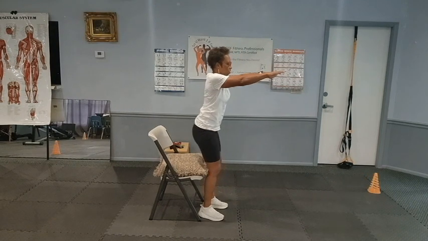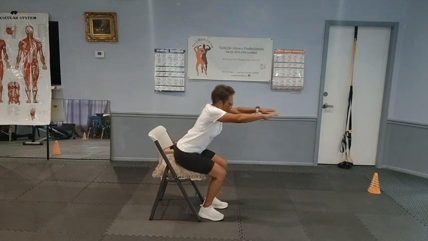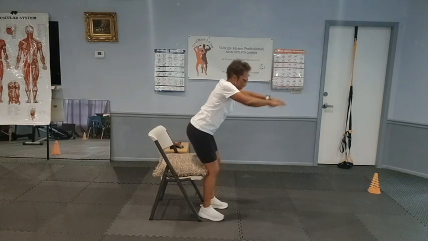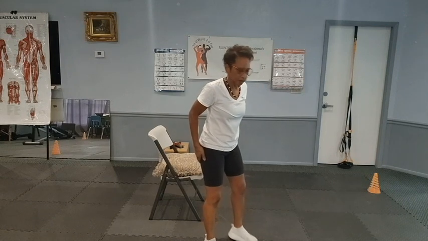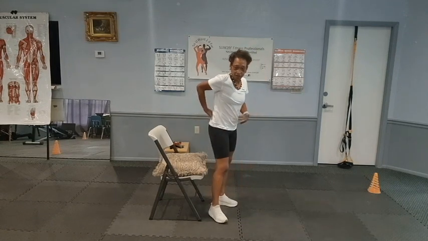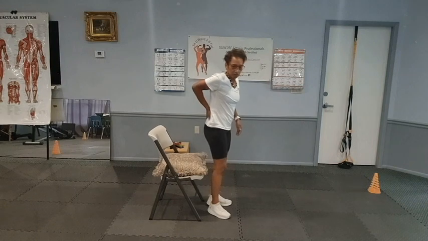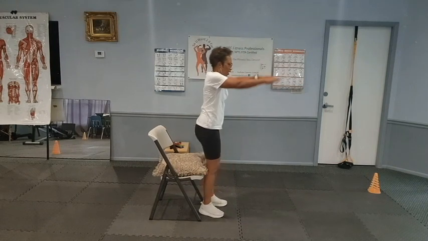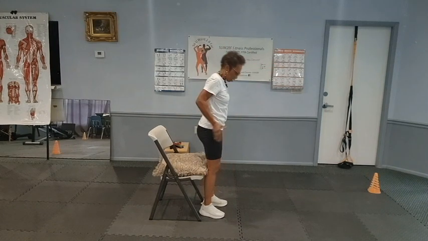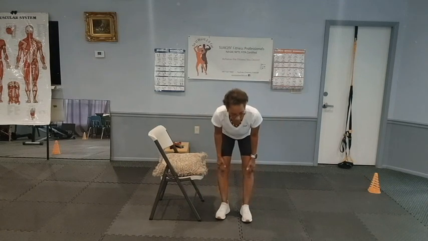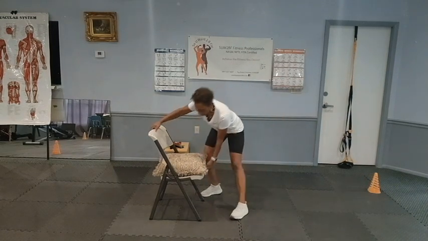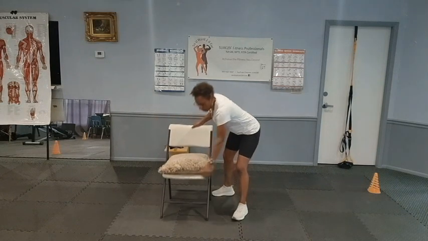What you don't want to do is go down and come up crooked like this, because then we're not utilizing those back muscles properly. If we keep doing that, we're going to start having some issues with low back pain. So we want to stand up straight, feet lined up, hips, knees, ankles. I'm going to do this in the front view here.